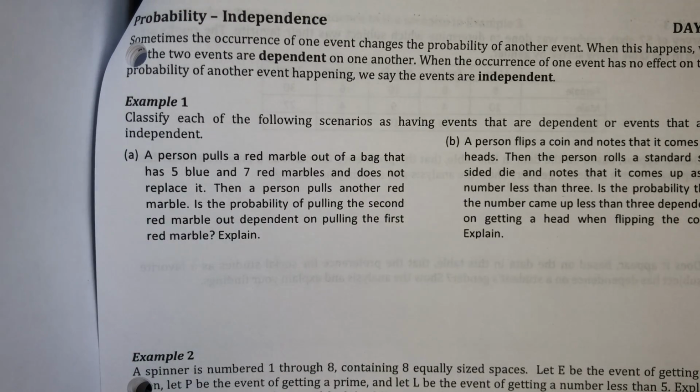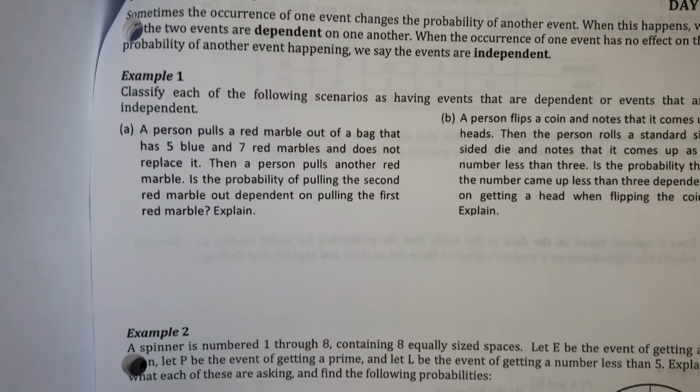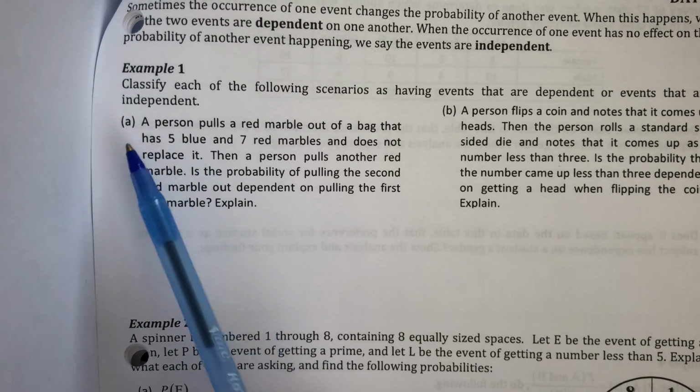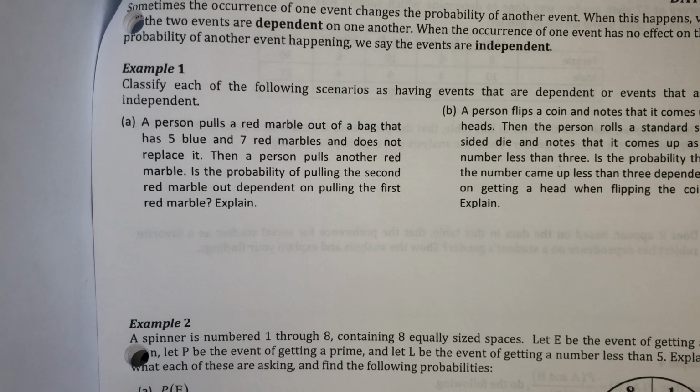So let's start out with independence examples that are pretty basic. Let's start with example 1. Go ahead and read over situation A and think about whether you think the events being discussed are independent or dependent. Stop the video when I ask you to do things like that and then pick back up when you're done.